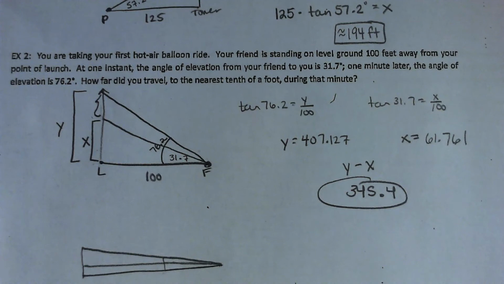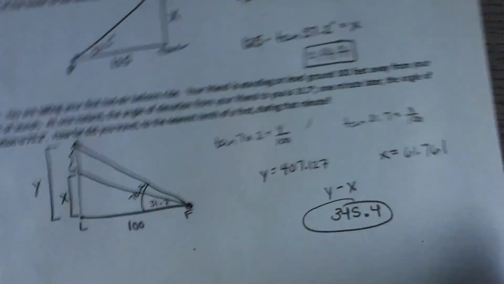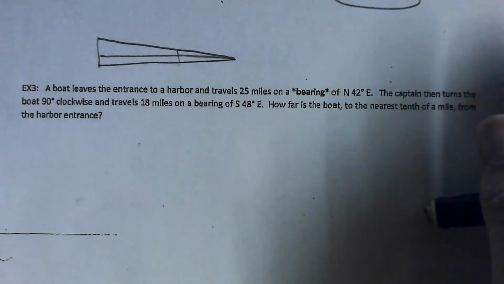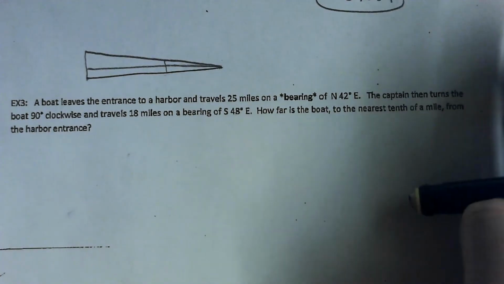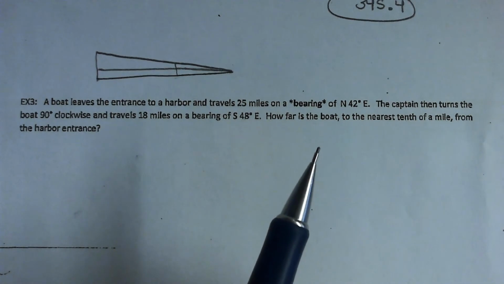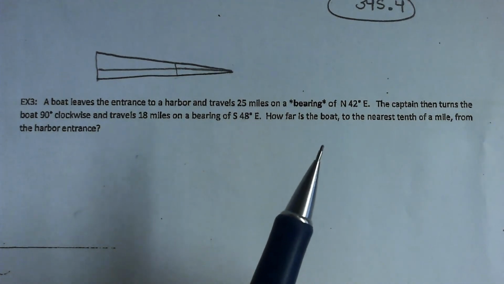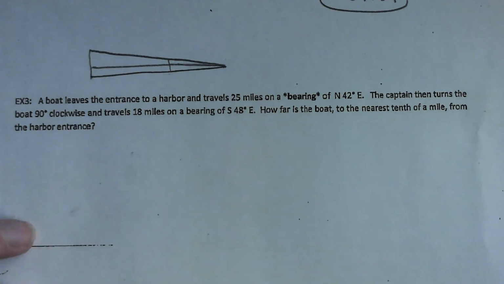So, do you remember bearing? Did we do bearing already with flying airplanes? I think we did. Like pilots flying in a certain bearing. Does that sound familiar to anybody? Oh, I get it confused year to year, class to class.